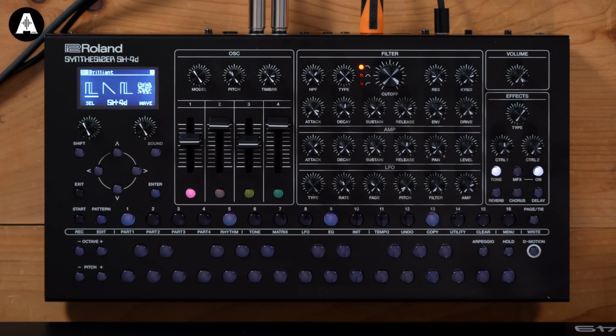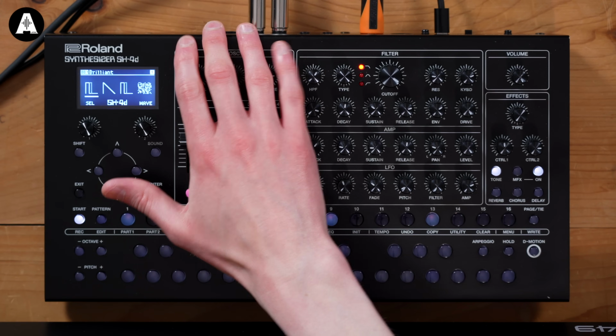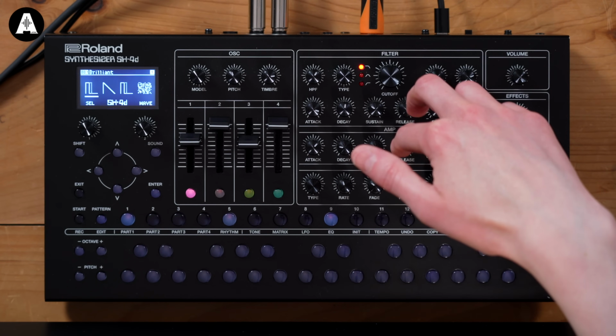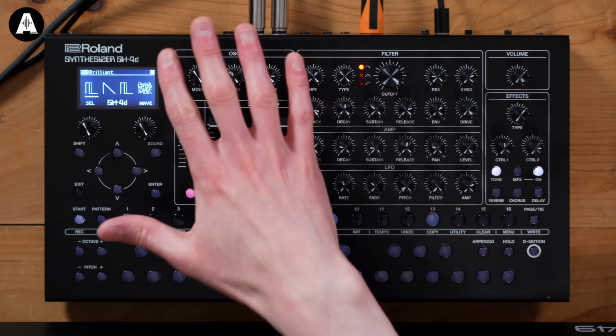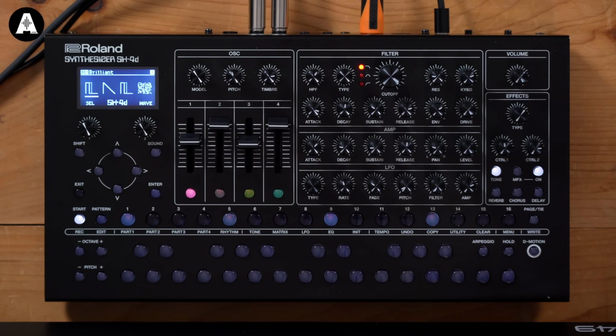To understand the workflow: on a traditional synthesizer, you have an oscillator section that goes into a filter. You've got a couple of envelopes, an LFO, and maybe some effects. That's a traditional setup, and we have that on the SH-4D: the oscillator, the filter, envelopes, and so on. But what makes the SH-4D really unique is we can take that oscillator section and swap it for something else. Everything else remains the same, but you can really change that fundamental building block of the sound and build up some really cool tones from that.